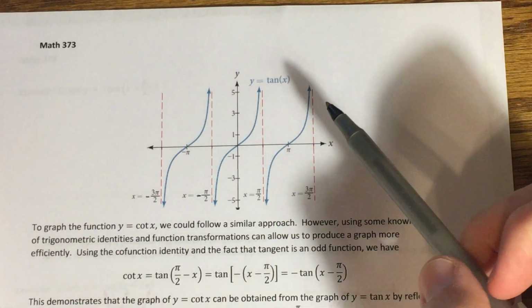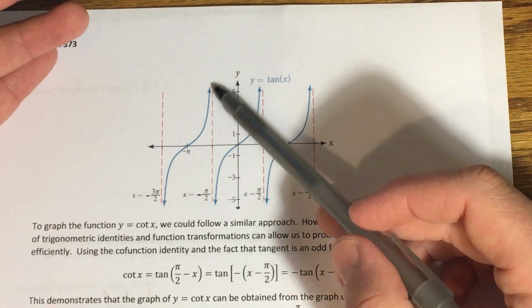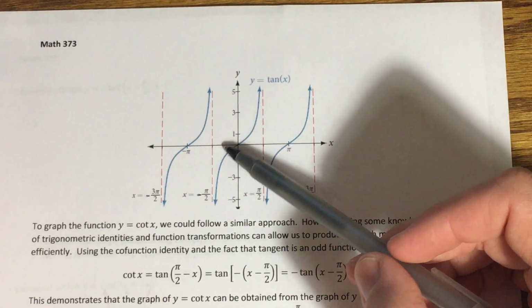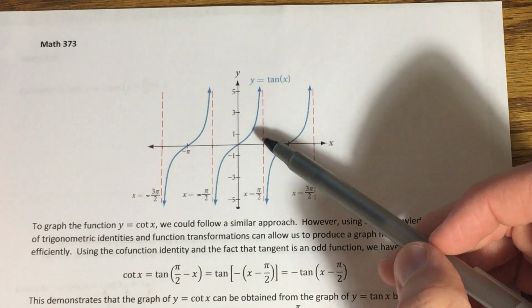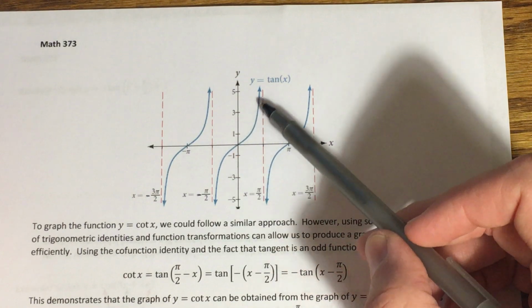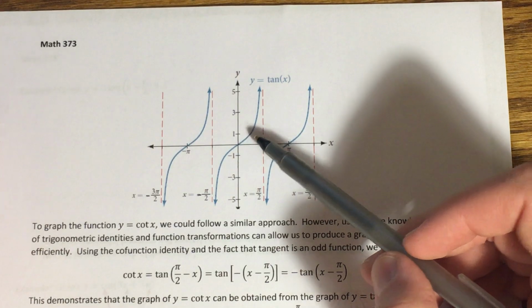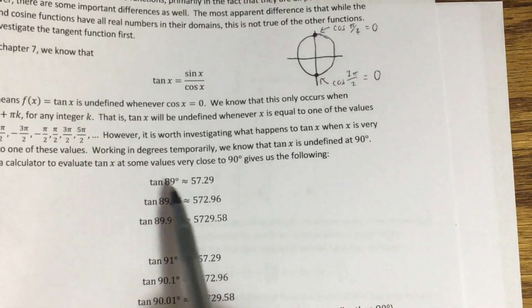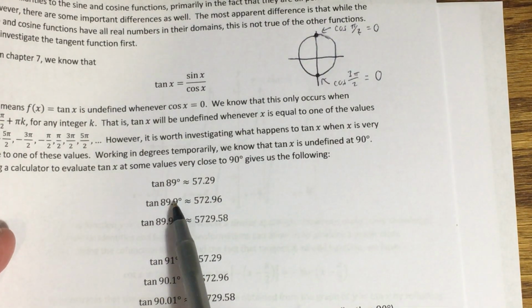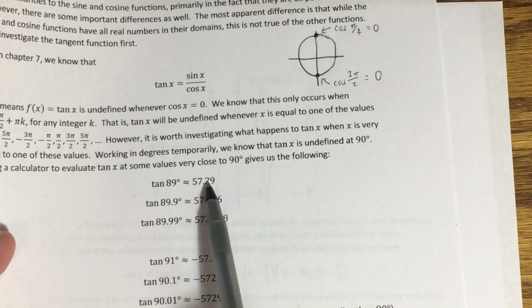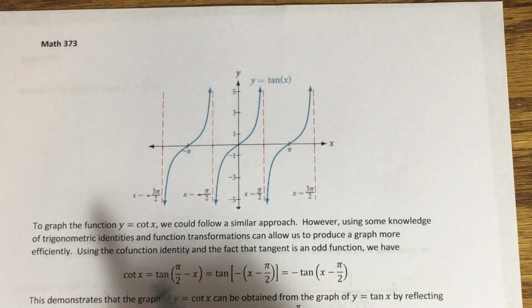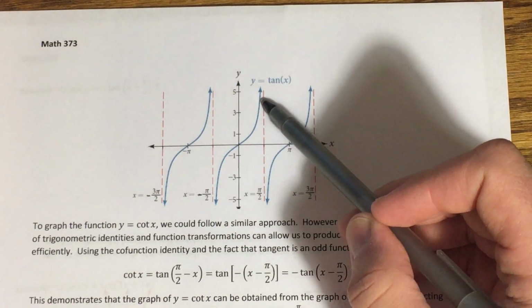What a vertical asymptote does is it represents a barrier that the graph is not allowed to cross. However, the graph will approach it in one direction or the other. So again, remember, as we did this numerical experiment over here, we plugged in values that were smaller than 90 degrees, but getting closer and closer to 90 degrees, and the value of tangent skyrocketed. Graphically, that's what you're seeing happen right here.